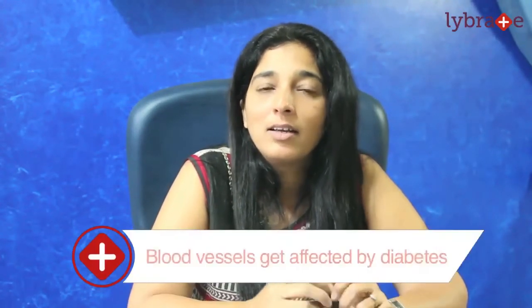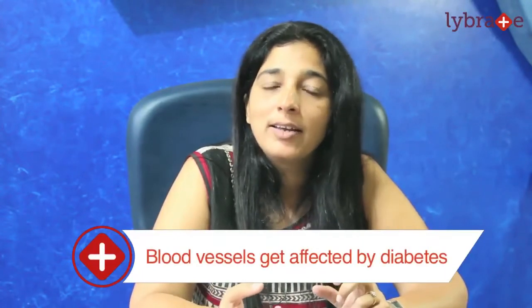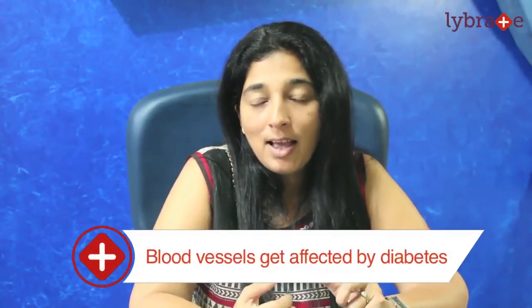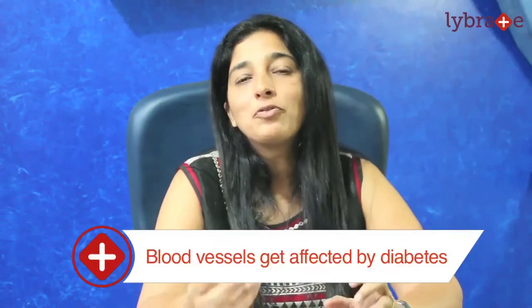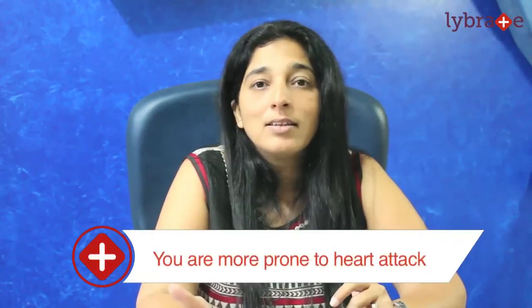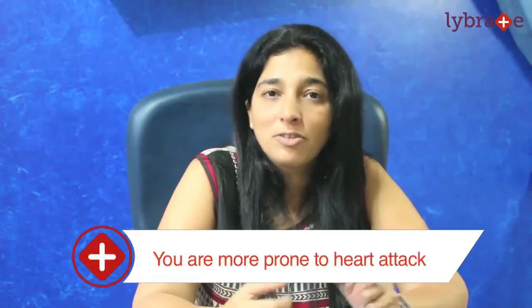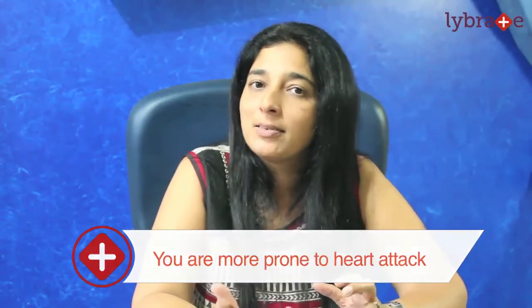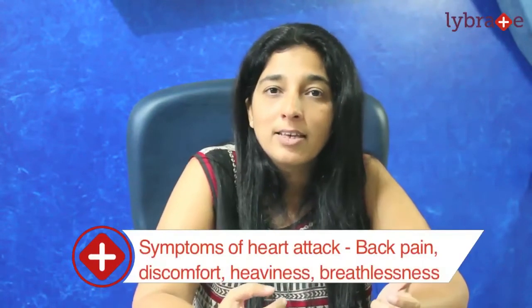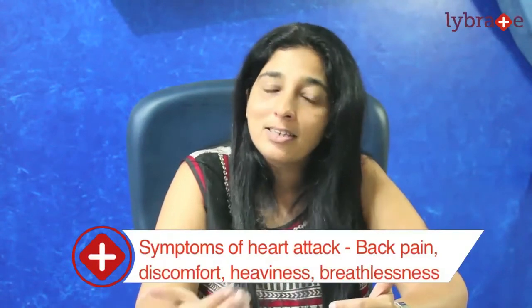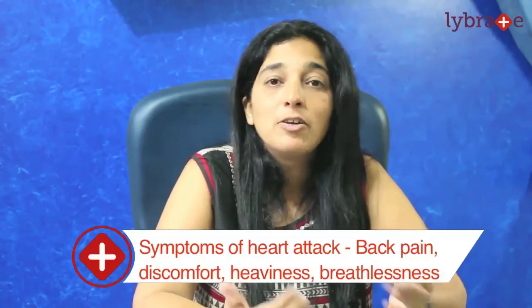Your heart, the blood vessels to your heart get affected because of diabetes, and this will reduce the amount of blood supply to your heart, making you more prone to develop heart attacks. In diabetics, the heart attacks are many times silent, so there might not be a lot of chest pain, but there might be vague symptoms like small pain in the back or discomfort or heaviness, or you just might feel breathless, especially on walking, especially on lying down.